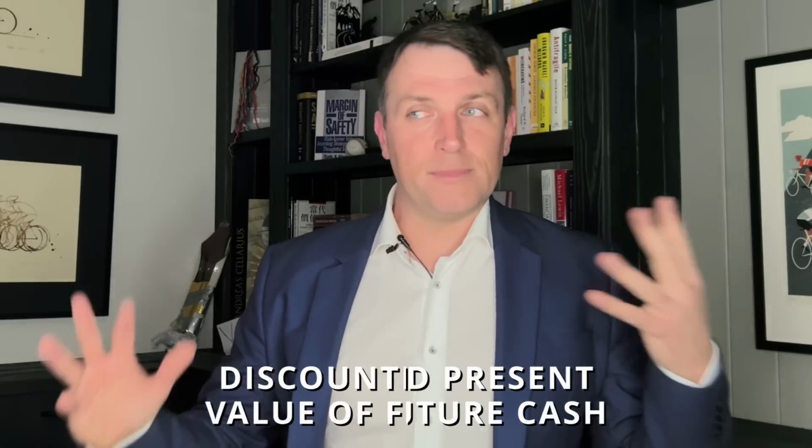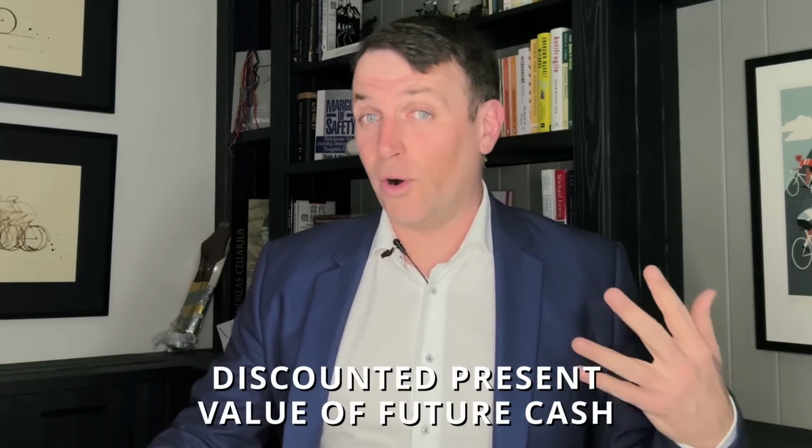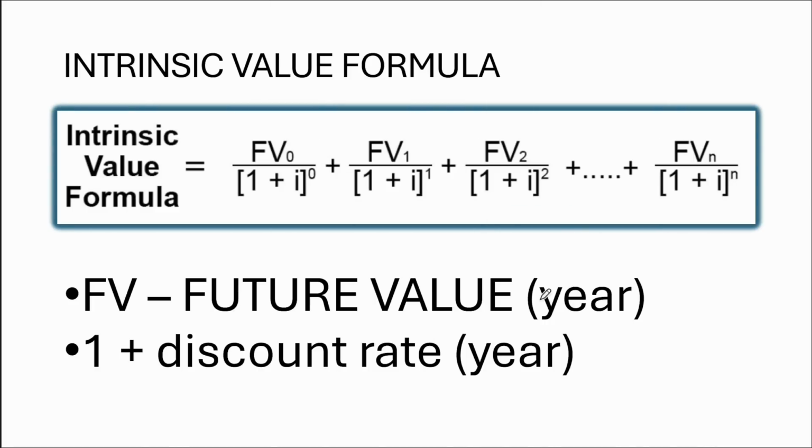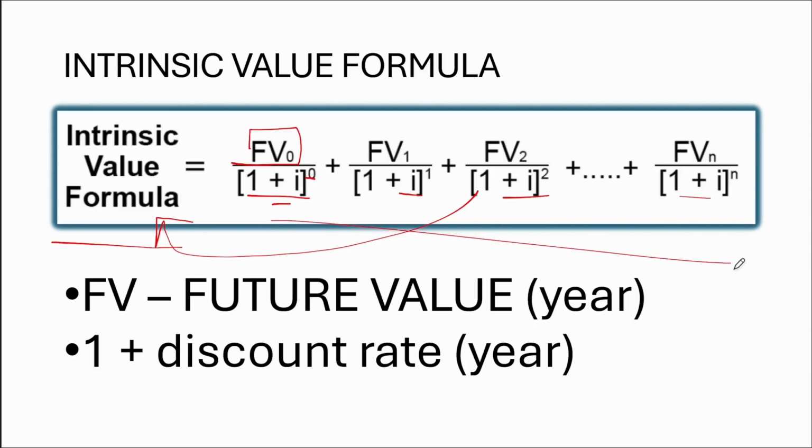The definition: discounted present value of future cash flows. And this is the formula. You have the future value, discounted depending on the year, when the year is in the future, to bring it to the present value. The sum of those present values is the intrinsic value of a business. You'll have all of this in the template without the fancy mathematics.